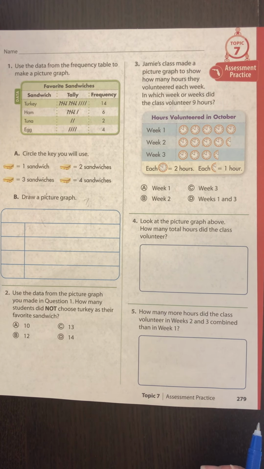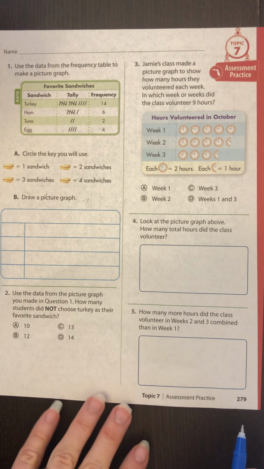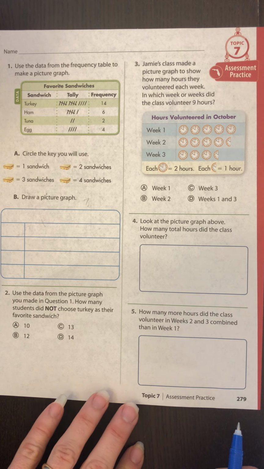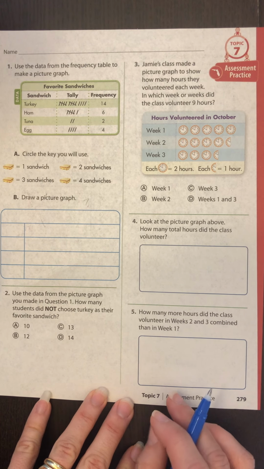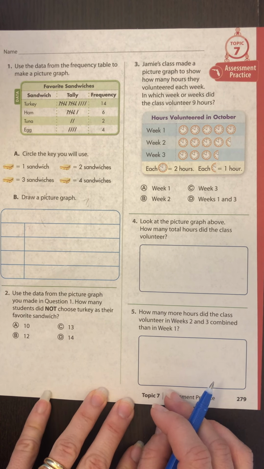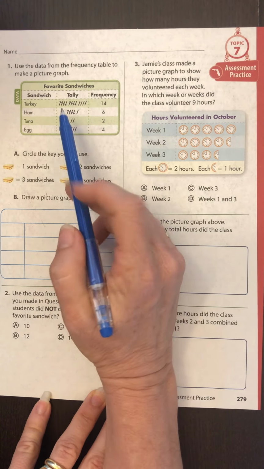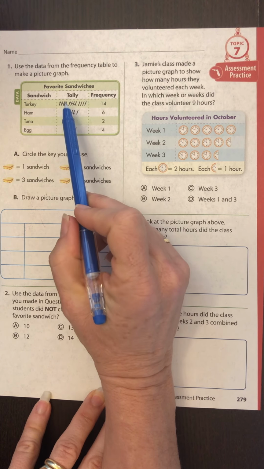Welcome back. So you should have gone ahead and worked on page 279 and 280 on your own to prepare for your assessment. Let's go ahead and look at and answer these questions together to make sure you're on the right track. Number 1 says use the data from the frequency table to make a pictograph.